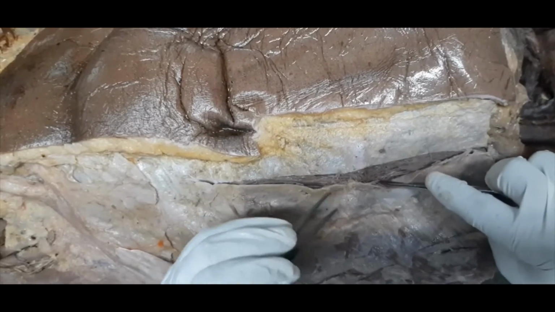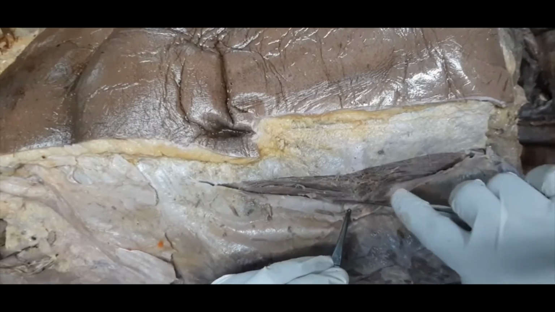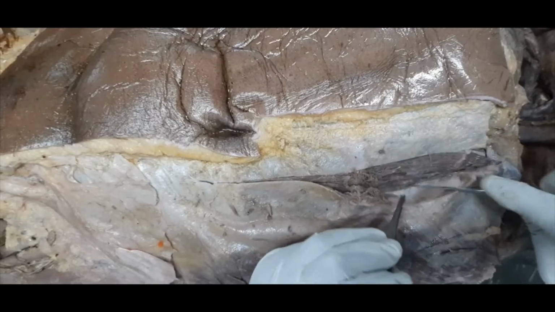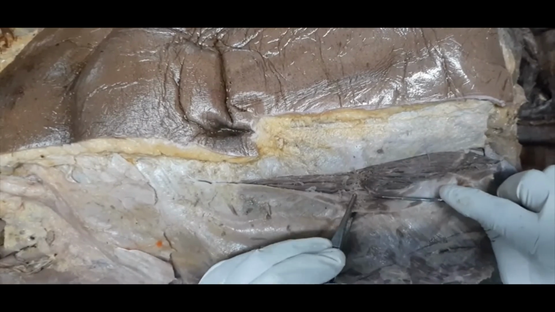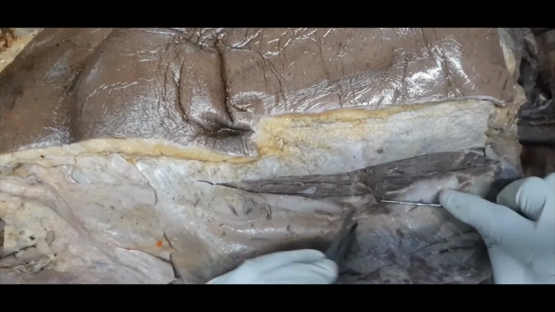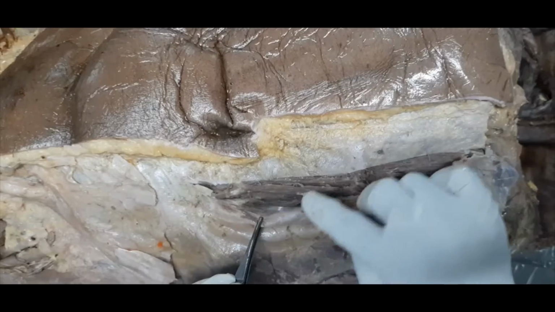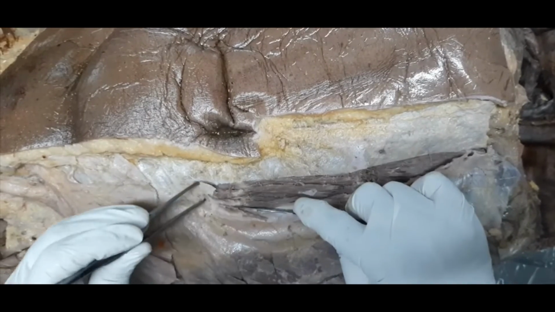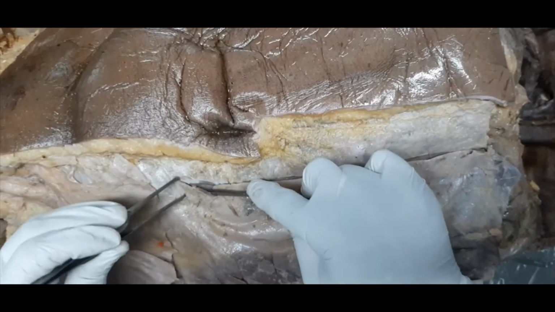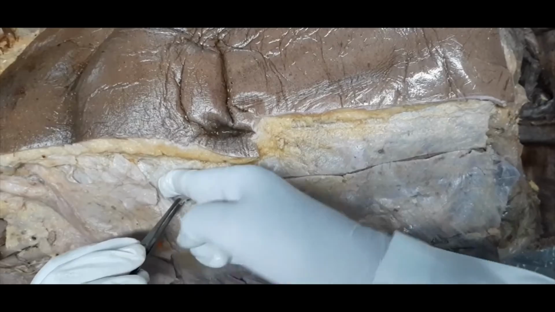So I will just cut these intersections, and as I said, there are three intersections present in this muscle. One is at the level of the xiphoid process. Second is at the level of the umbilicus. This is the umbilicus. And the third is in between the two, that is between the xiphoid and the umbilical level. Okay.